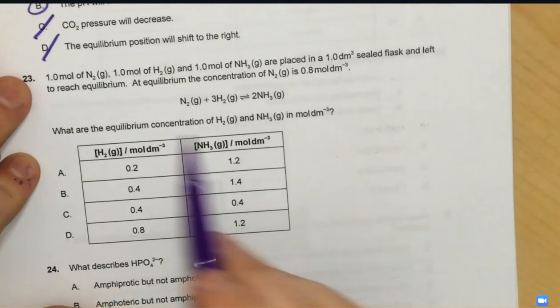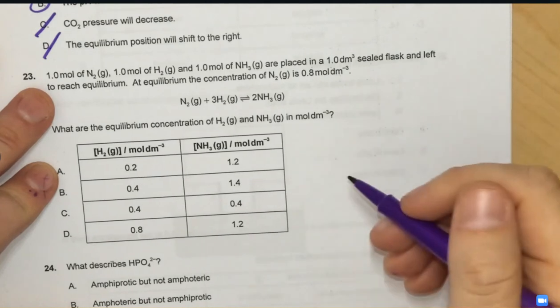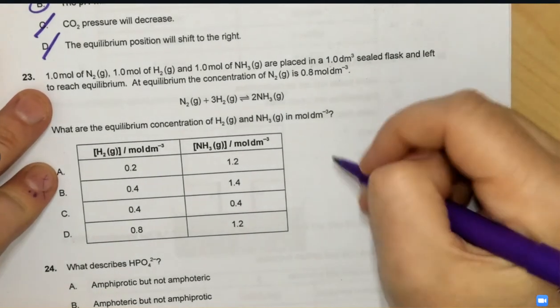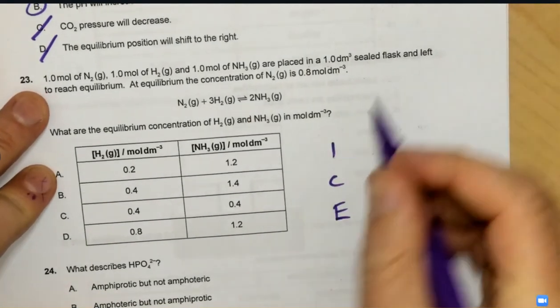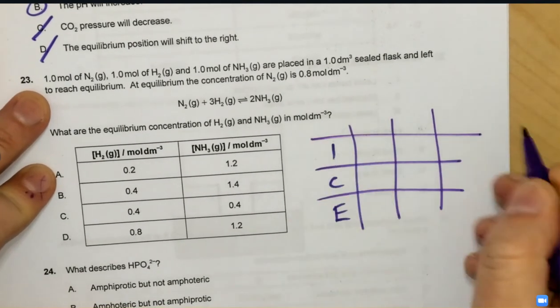This looks like it's going to be an ICE problem. So 1 mole of nitrogen, 1 mole of hydrogen, 1 mole of ammonia are placed in a 1-liter flask and left to reach equilibrium. At equilibrium, the concentration of N2 is 0.8. What are the equilibrium concentrations of H2 and NH3? So this is indeed an ICE problem, I know because I'm given initial concentrations and equilibrium concentrations.